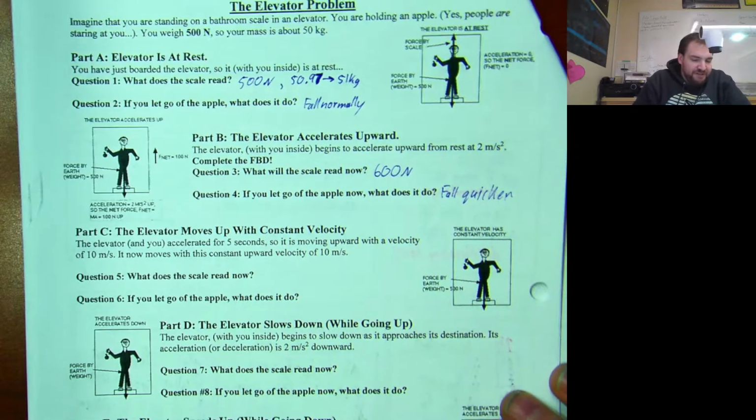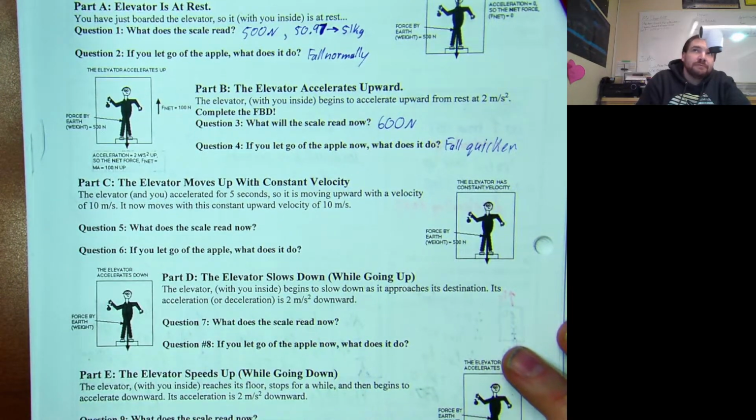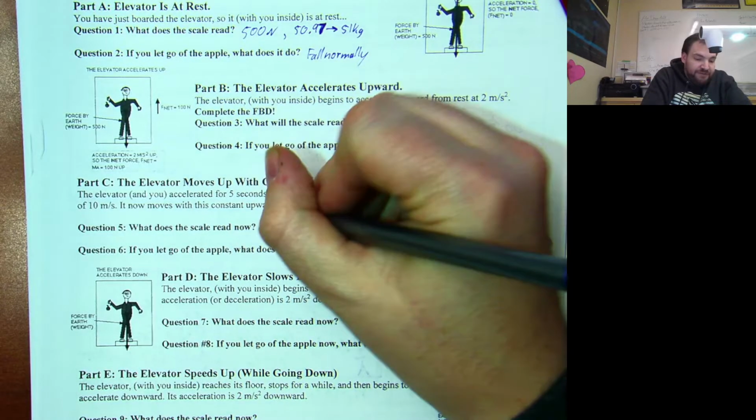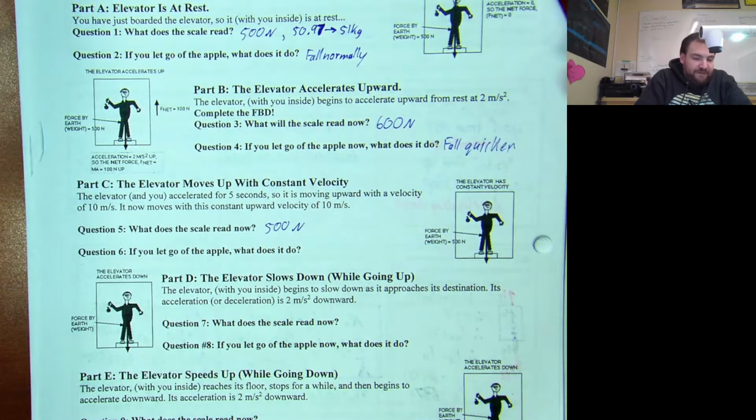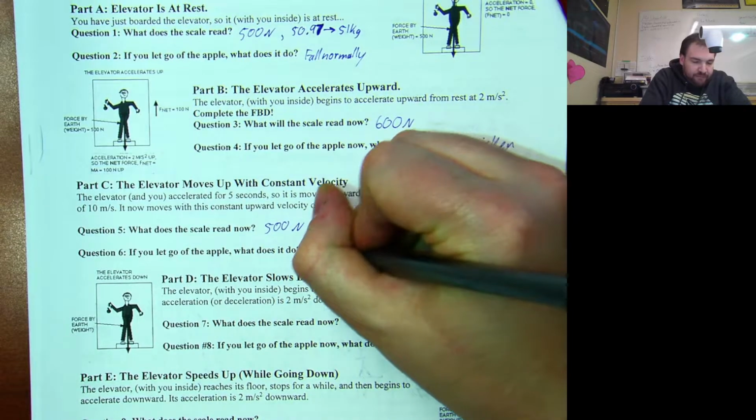Part C, we have constant velocity. What's the scale going to read? Constant velocity upwards. It's going to read 500 newtons, or that 51 kilograms. If you let go of the apple, what's it going to do? It's going to fall normally, just like it did when you weren't moving.